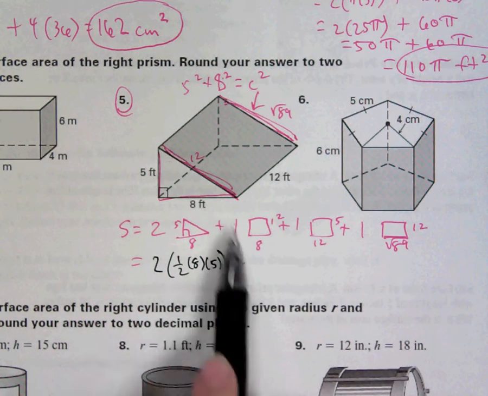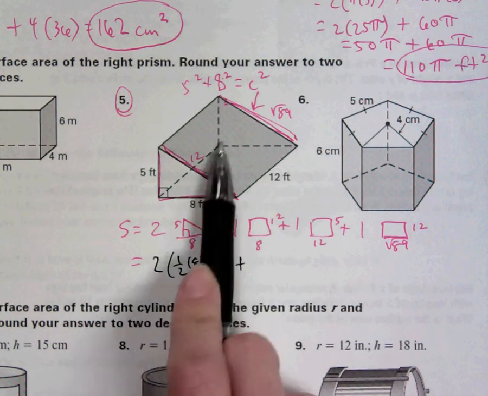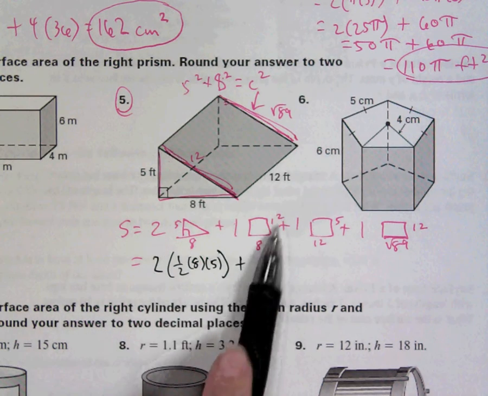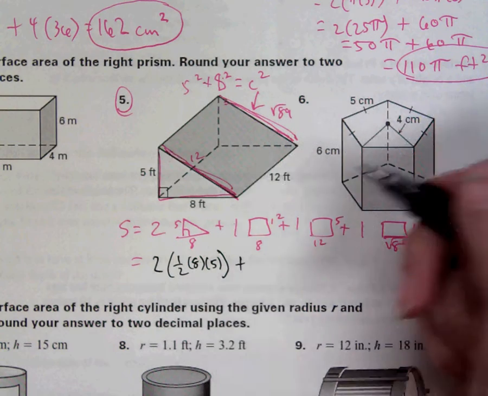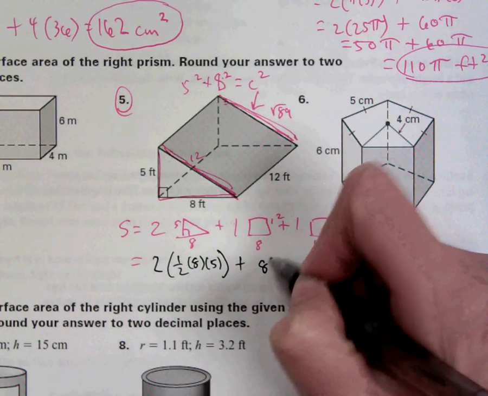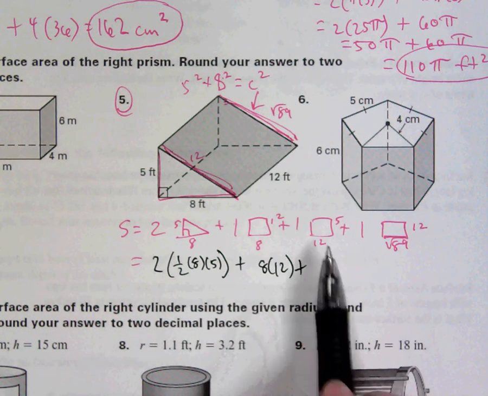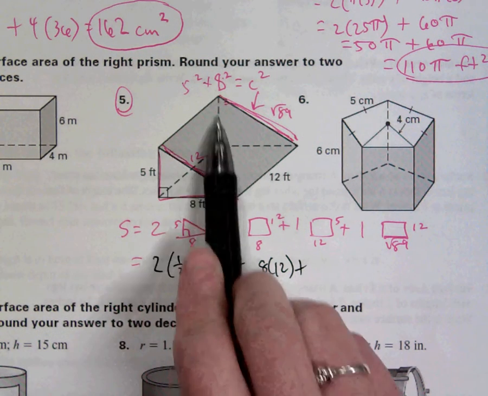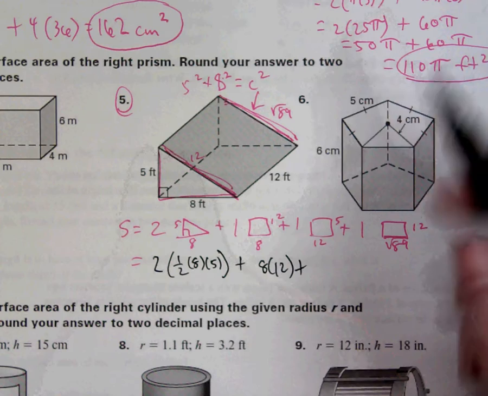Plus we were saying that this bottom rectangle right here is 8 by 12, so that's why I've got the 8 and 12 here. So we don't really need to say times 1, just base times height is 12. And then we've got one rectangle that's 12 by 5, that's this side rectangle over here. Okay, it's got a base of 12, height of 5.